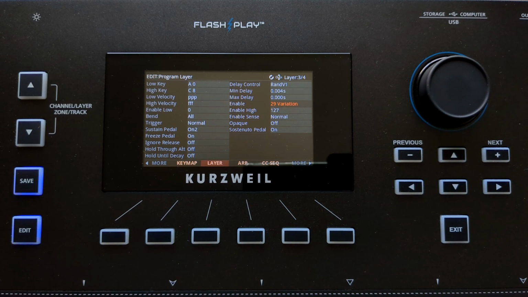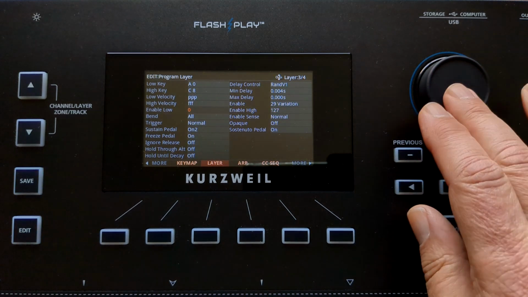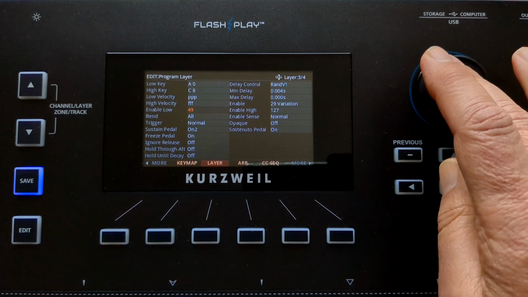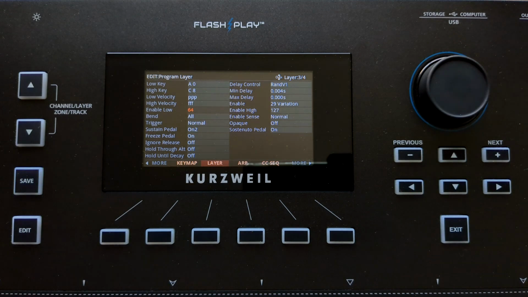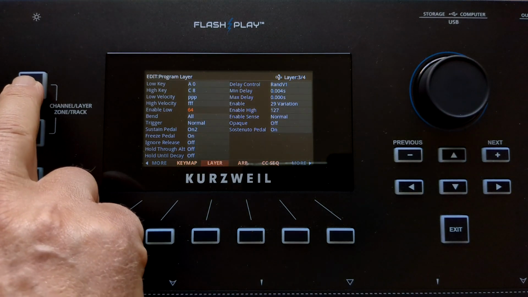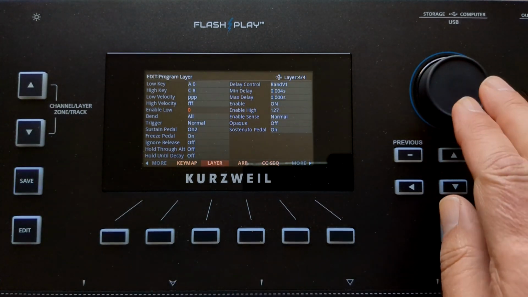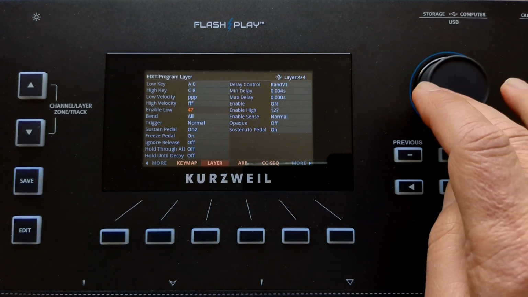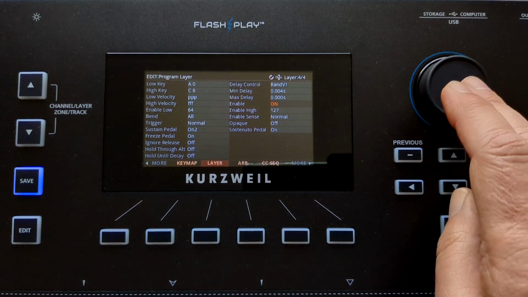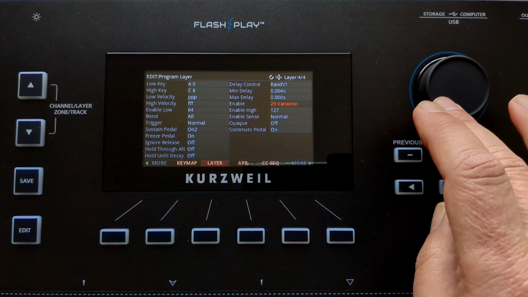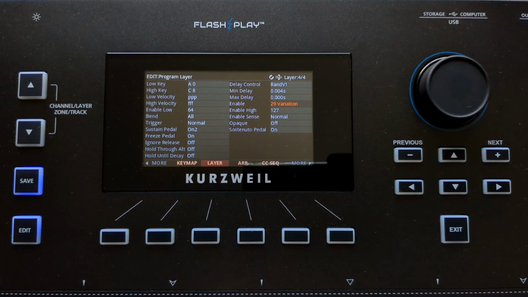Enable high needs to be 127. Enable low can be 64, which is a boundary for switching on and off. And repeat that for layer 4. So that needs to be 64. And we need to re-enable variation, MIDI 29, and save and exit.